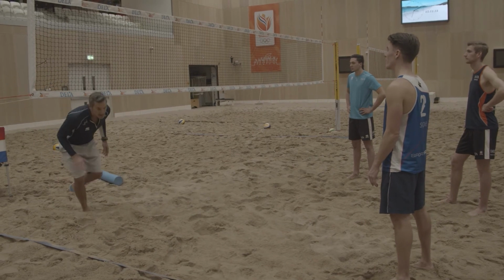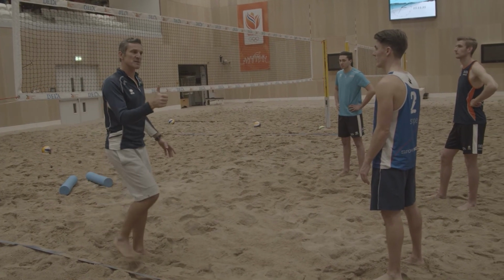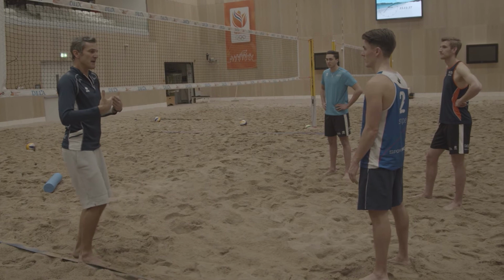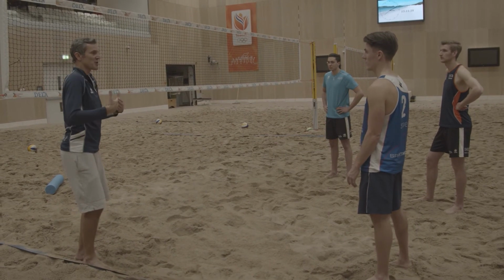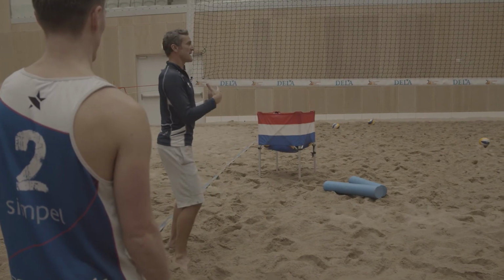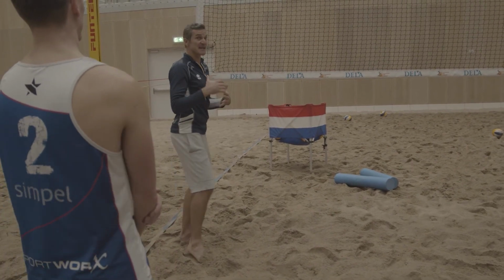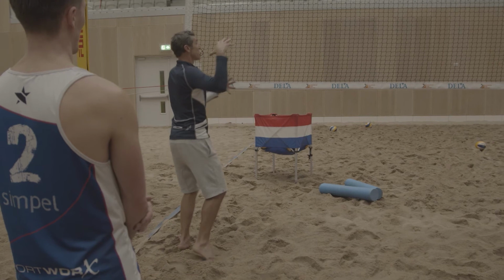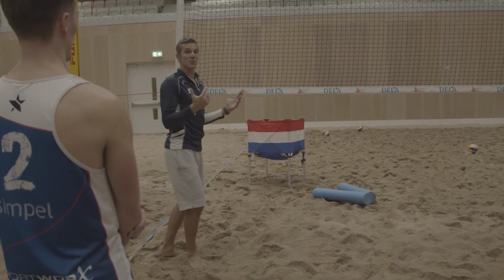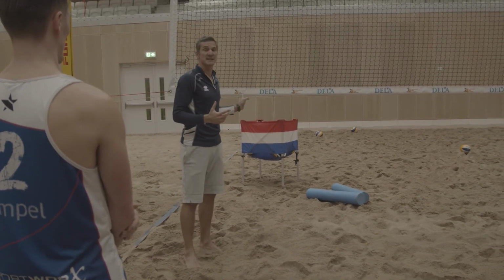Okay guys, a couple of important things here. The first one is try not to give away the direction of your attack with your shoulders. If you always turn to the angle, when you do hit angle, it becomes predictable and readable. And the same is if you play a line shot and you turn to the line all the time, it's readable and predictable and the defender gets a head start.